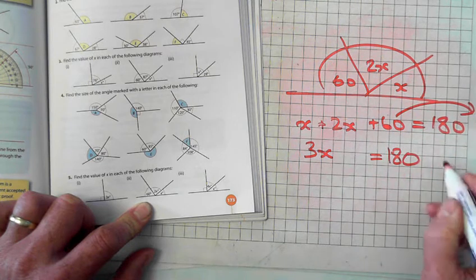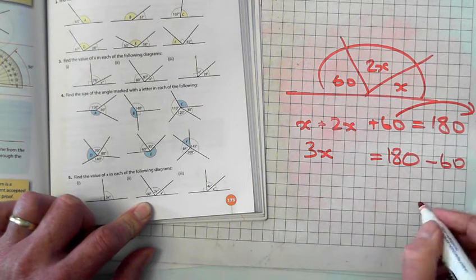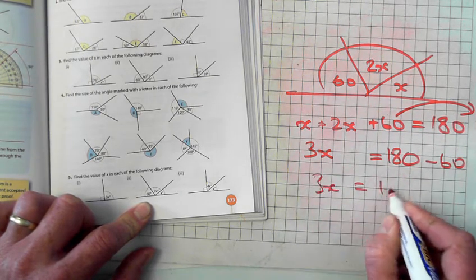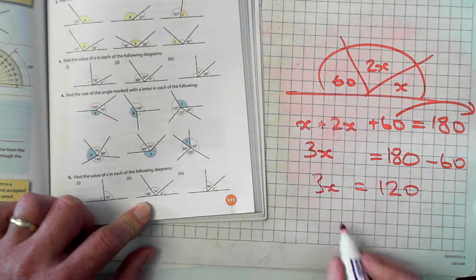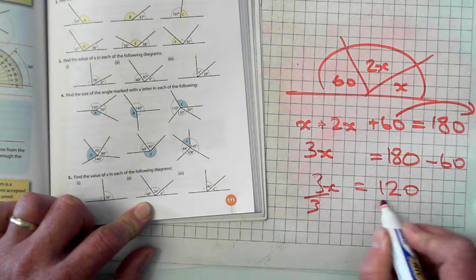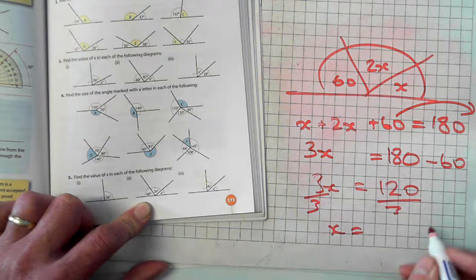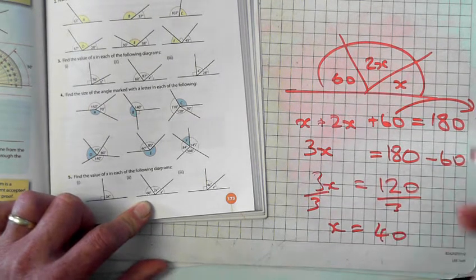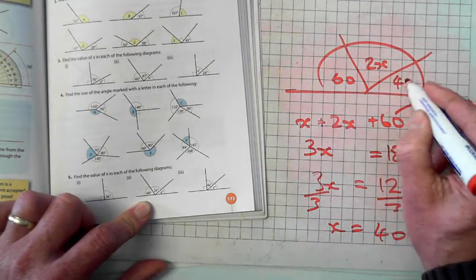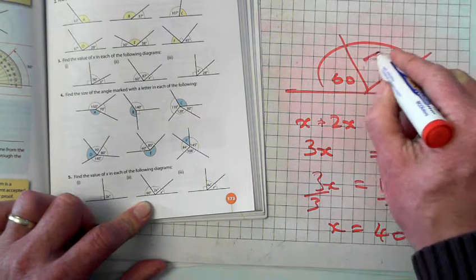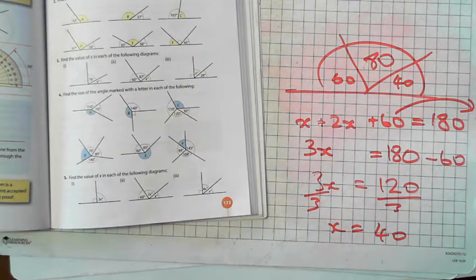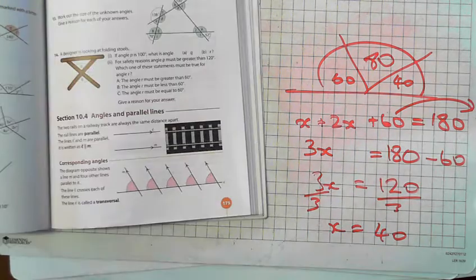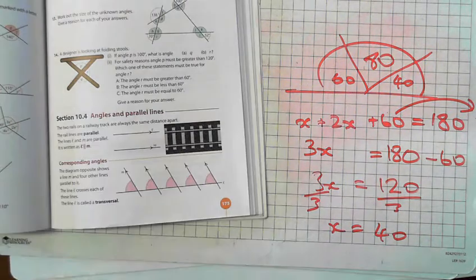Take it away from 180. So I got 3x is equal to 120. Divide. I want to get rid of the 3. X is equal to 40. So 2 times 40 is 80. Right, a bit easier. Getting there.